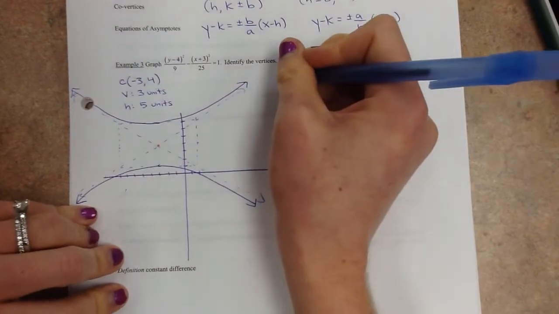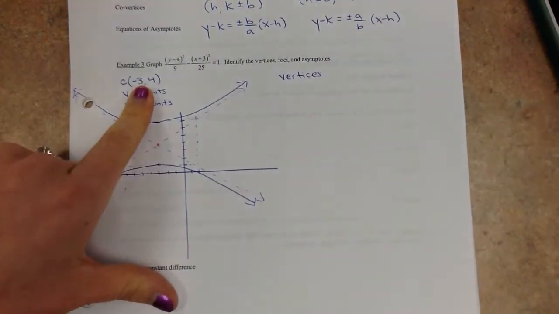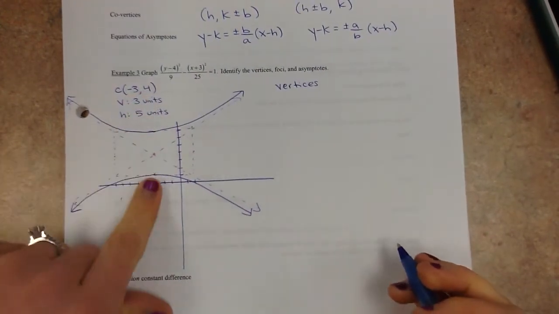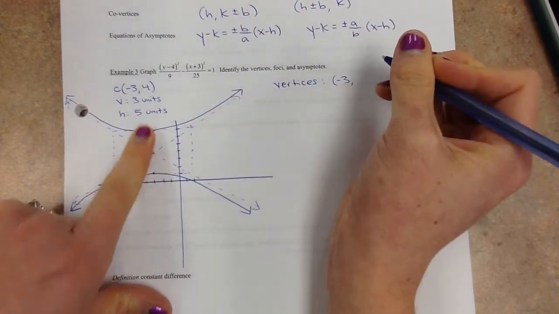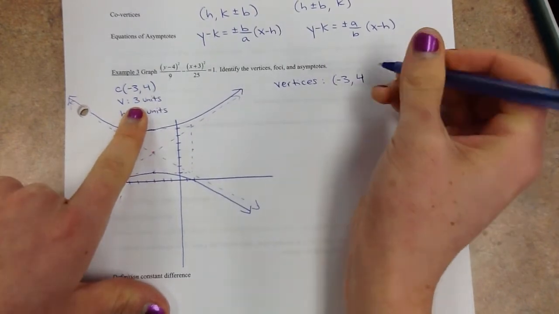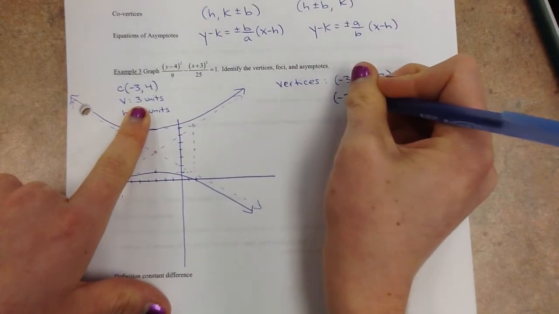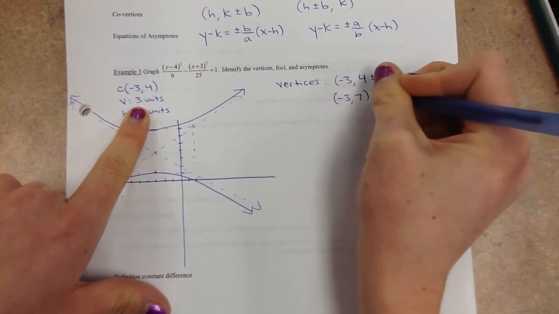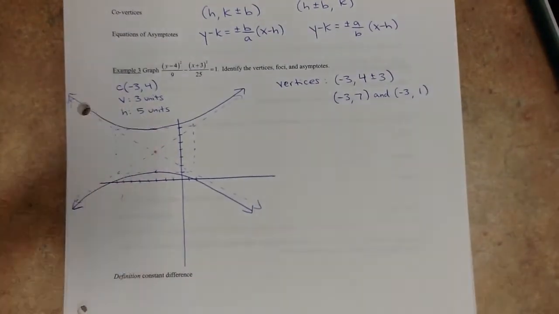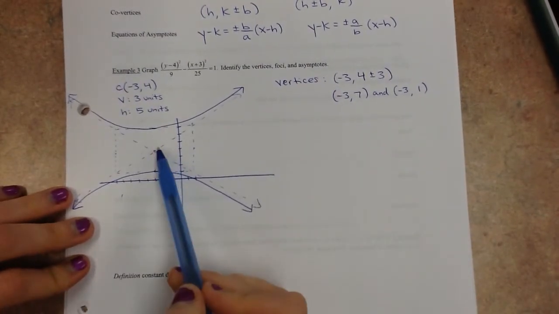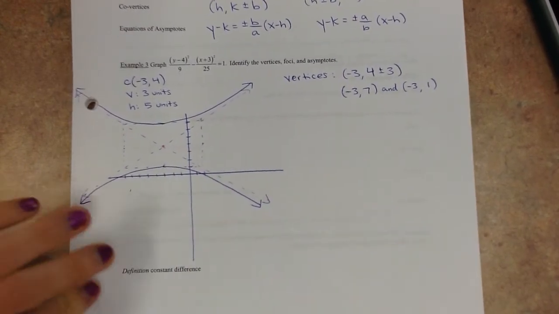So vertices. For my vertices, I know I started at a value of -3, 4, and the -3 stayed right where it was. From the 4, I went up and down 3 units. Okay, so my vertices are -3, 4 plus 3 is 7, and -3, 4 minus 3 is 1. And if you look at the graph, that's exactly where I put them. -3, 7 would be right here. -3, 1 would be right here. So those are my vertices.